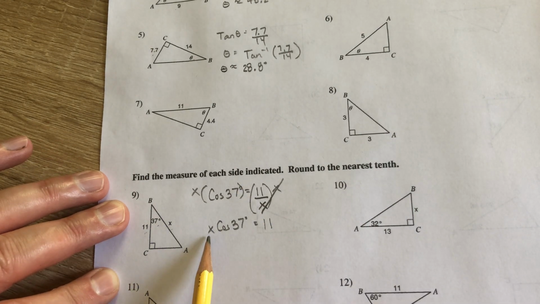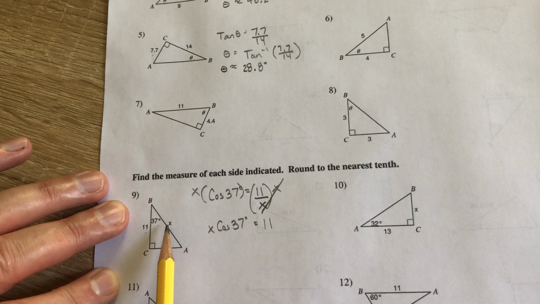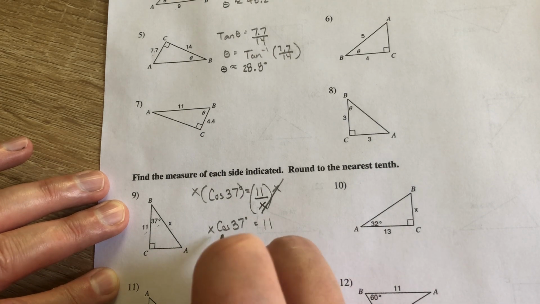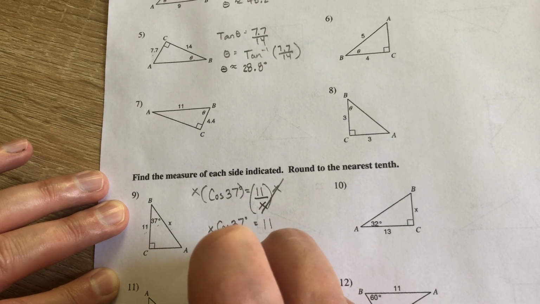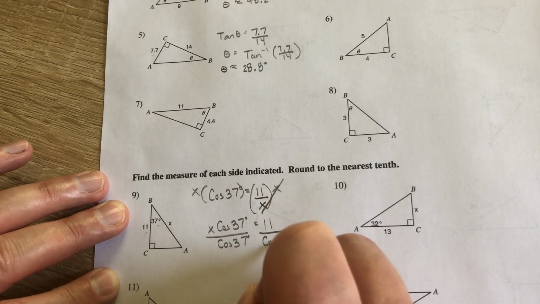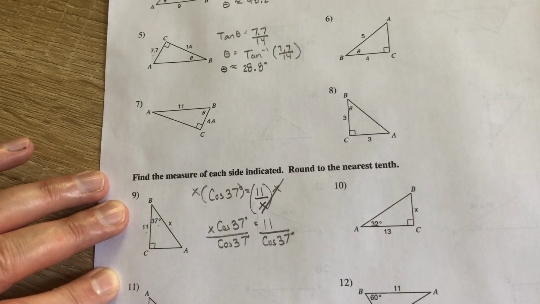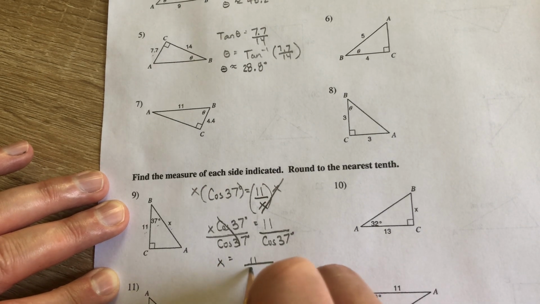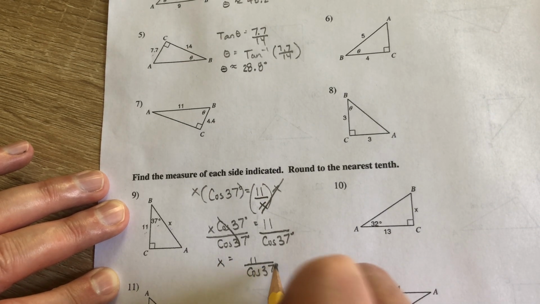Well, we want to isolate this variable x, get it all by itself, the length of the hypotenuse. So we have to undo whatever's happening to it. Right now it's being multiplied by the cosine of 37, so the opposite or inverse of multiplying by cosine of 37 is dividing by cosine of 37. So now we have x equals 11 divided by the cosine of 37 degrees.